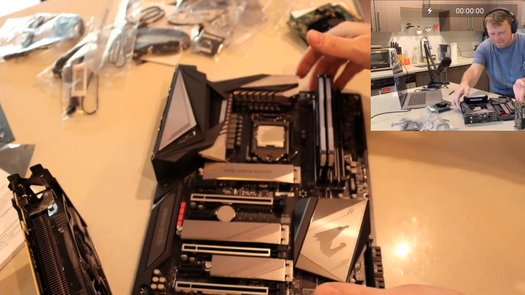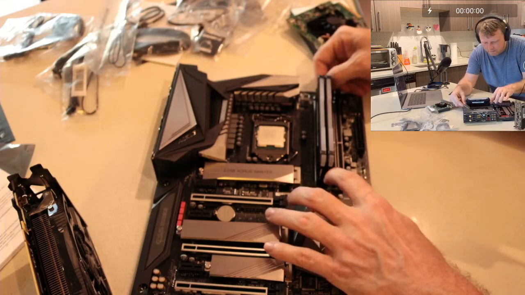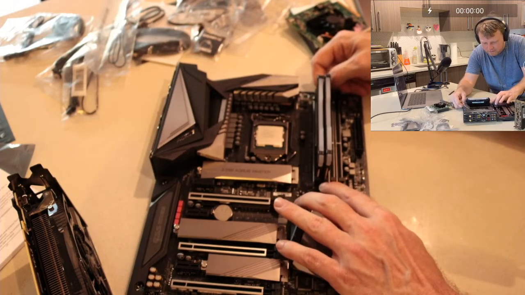If anybody wants to talk, but so I guess I'll take this second one out. Hopefully it's just as easy as putting it in. Pop right out, boom.